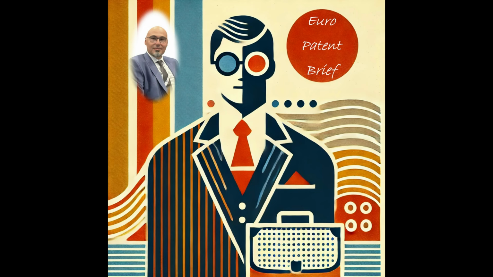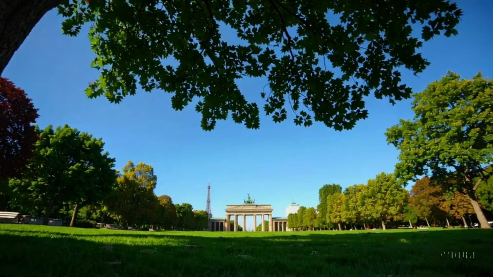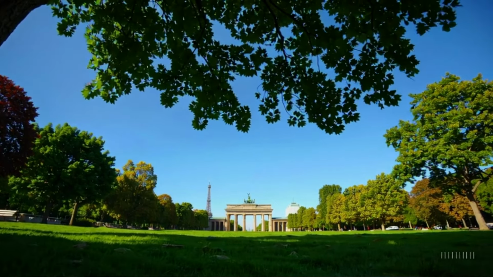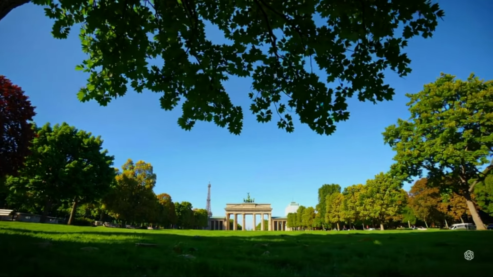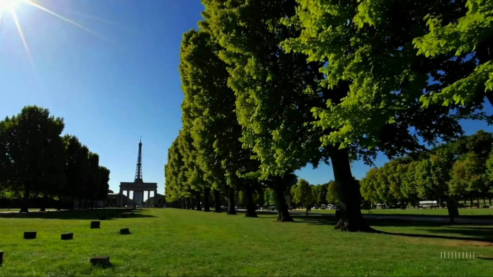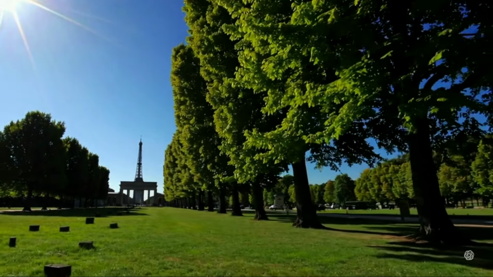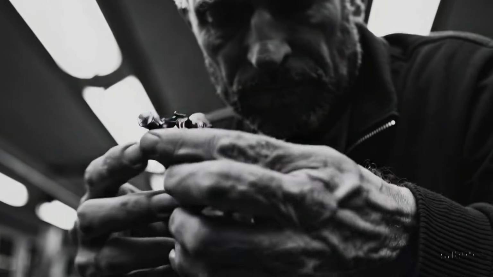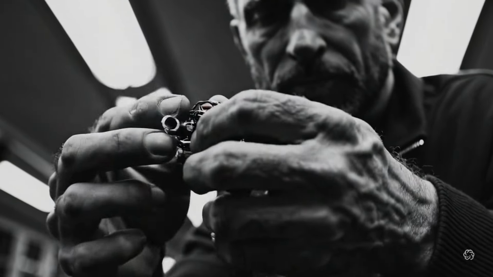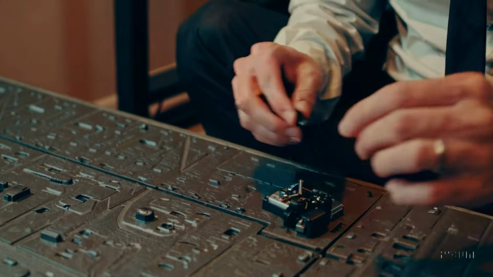Today we're diving into the European search procedure and strategy as outlined in the EPO Guidelines. Searching for prior art is a critical step in the patent process, and understanding how it works can help you navigate the system more effectively. This topic may seem complex, but don't worry. I'll guide you through every detail in a structured, interactive way. Let's get started.